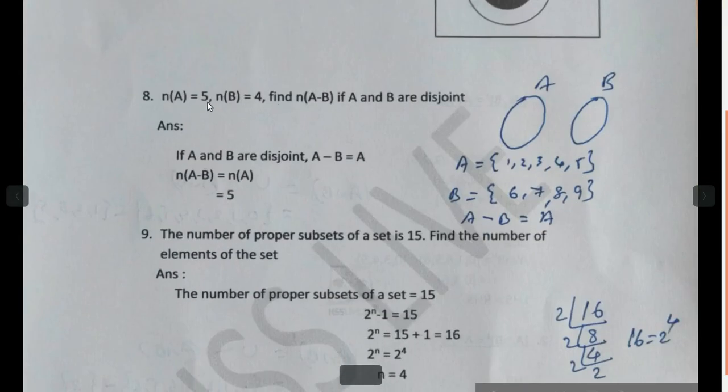n of A is equal to 5. In the set capital A there are 5 elements, for example, 1, 2, 3, 4, 5. In the set B there are 4 elements, 1, 2, 3, 4. Find n of A difference B if A and B are disjoint sets. Disjoint set means what? There are no common parts. So they are separate sets. They do not meet together.